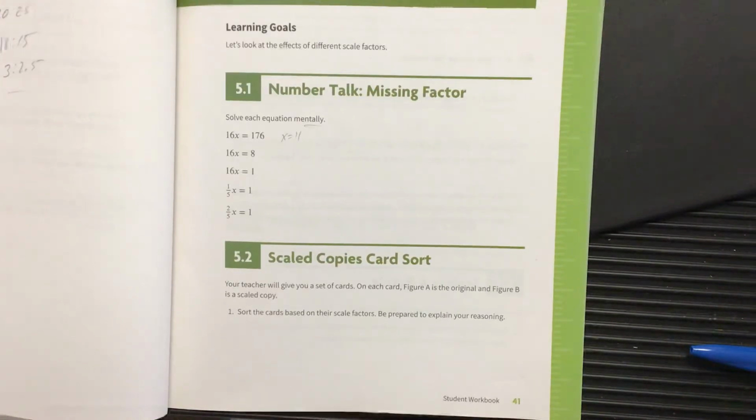Okay, when I saw that, I think, all right, 16 times 10. What's 16 times 10? Because that's an easy one, right? 160. How much more is 176 than 160? 16. All right? So it's 10 plus another 16, so I know it's 11. Okay, again, looking for little tricks like that to make it easier for you.